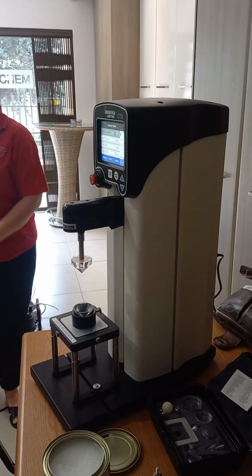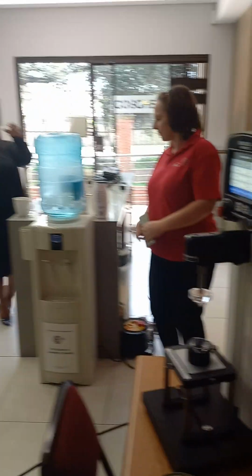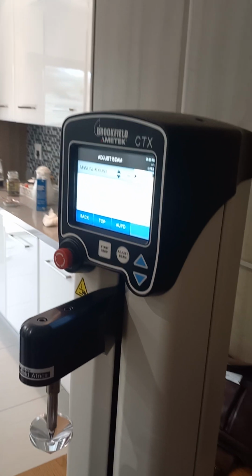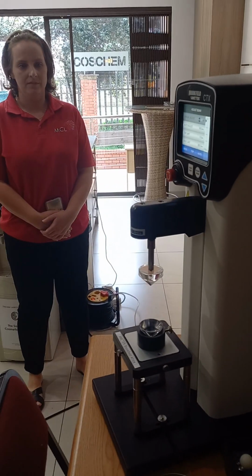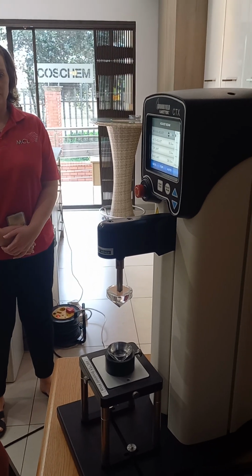What this is essentially is a measurement of a force that is being applied to your sample. Wherever there is some kind of subjective measurement that needs to take place, this will quantify it.